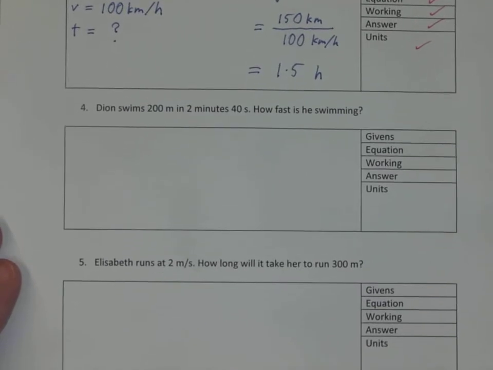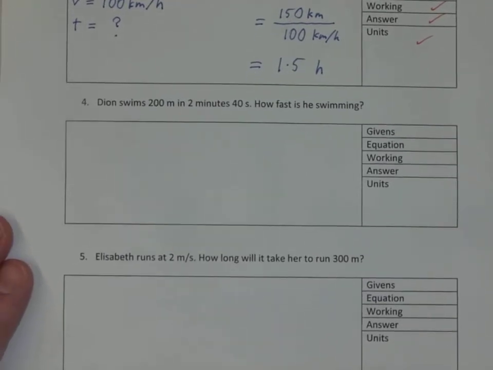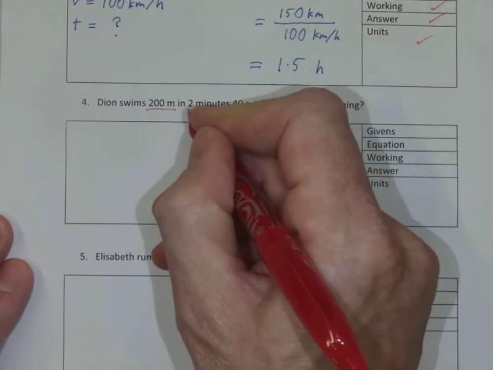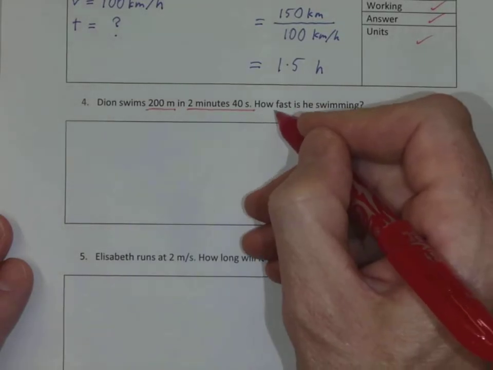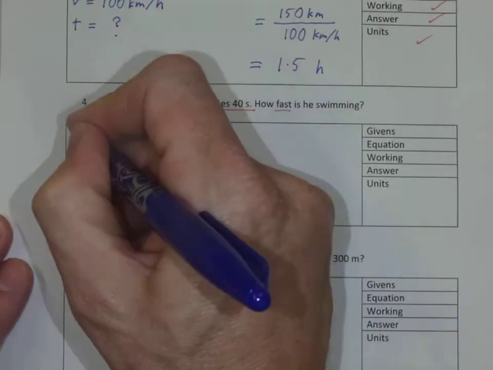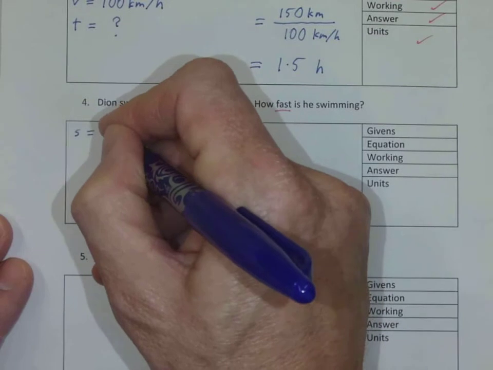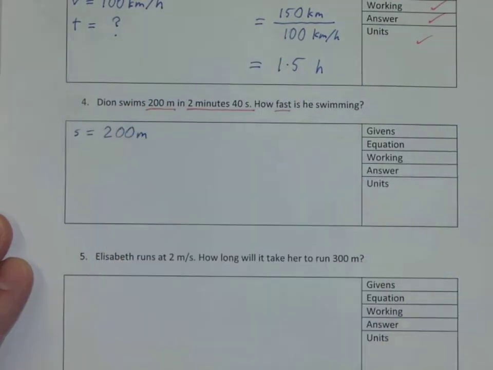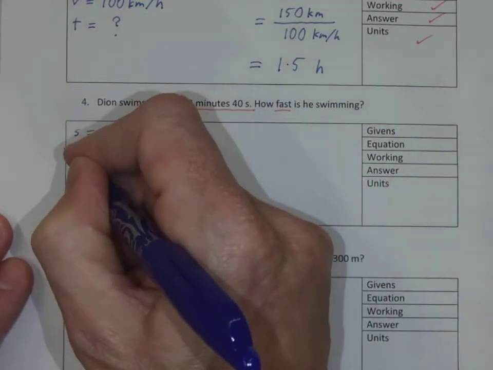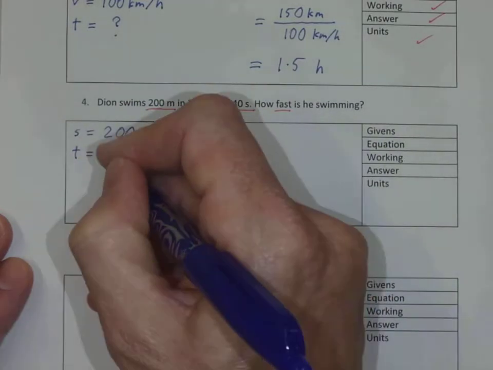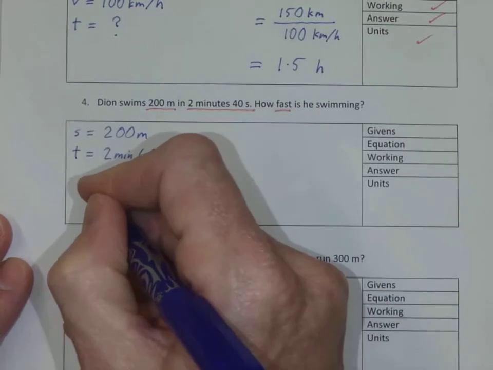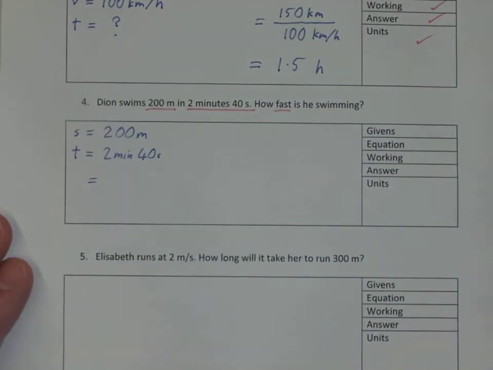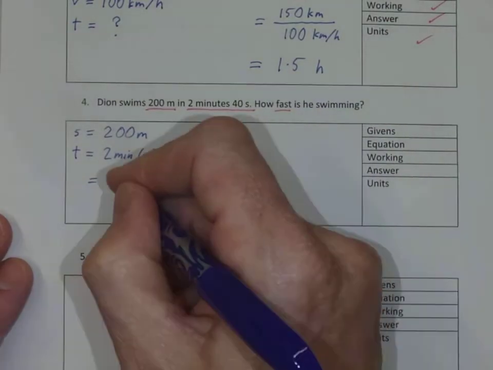Another example. Dion swims 200 metres in 2 minutes and 40 seconds. 200 metres, 2 minutes and 40 seconds. How fast is he swimming? Okay, so the distance that he's travelled, S equals 200 metres. The time that he takes to do this, 2 minutes and 40 seconds. 2 minutes is 120 seconds, so 2 minutes and 40 seconds is 160 seconds.